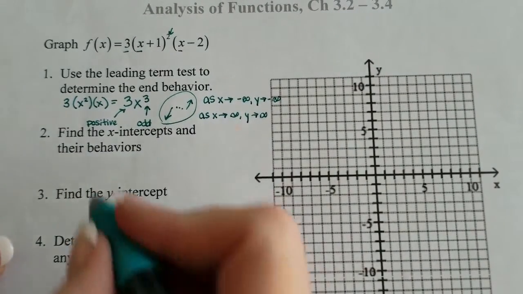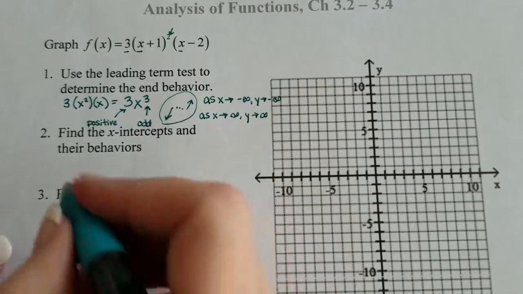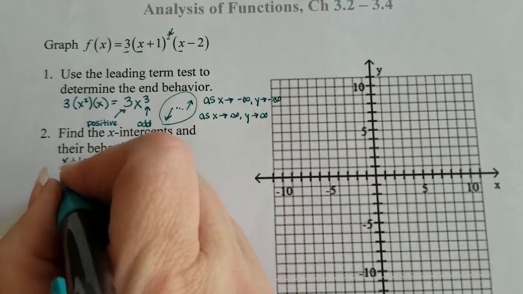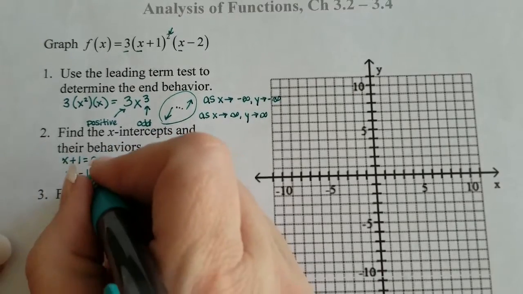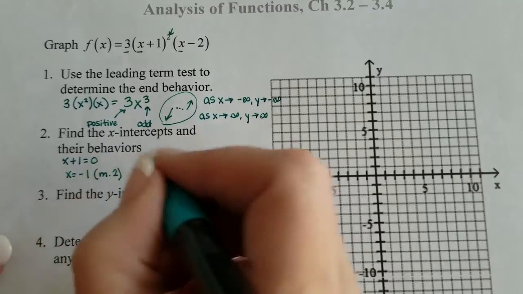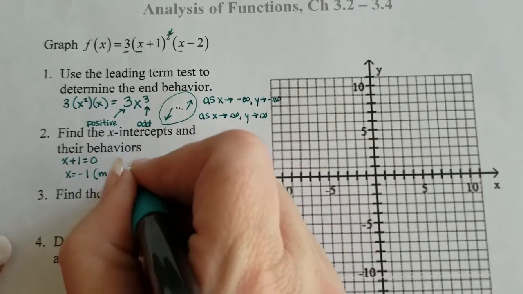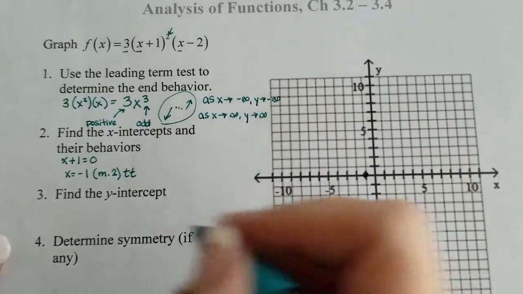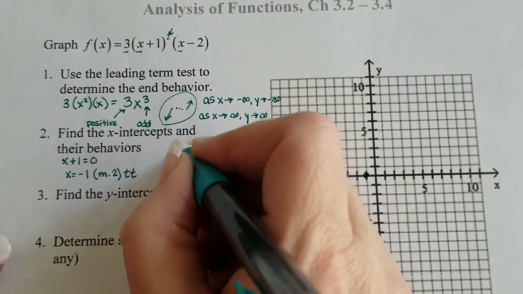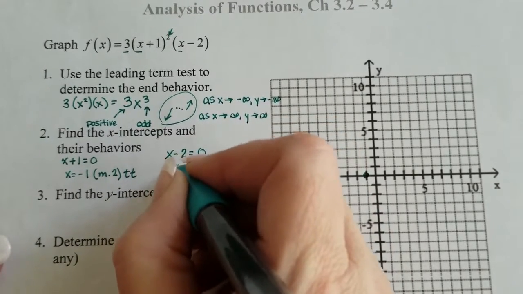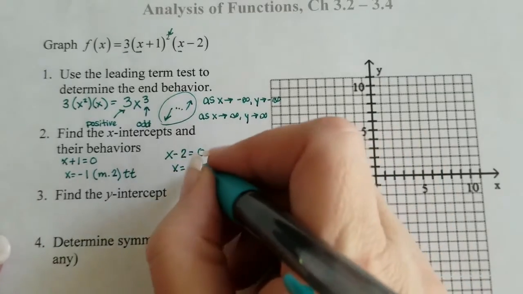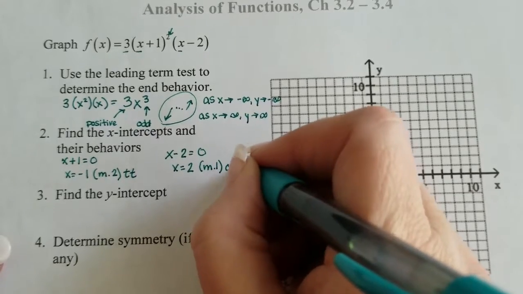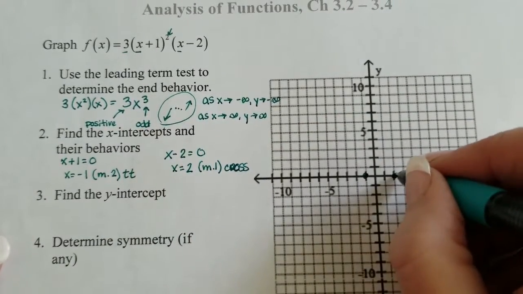So our x-intercepts are when we're going to set each of these factors equal to 0. So we have x plus 1, and we'll set that equal to 0, and we find that x is equal to negative 1. That has a multiplicity of 2, which means it's going to touch and turn. So at negative 1, right there, it's going to touch the graph and turn around. If I take x minus 2 and set that equal to 0, I get x equals 2, and that has a multiplicity of 1. So it's going to cross the x-axis at this point right here.